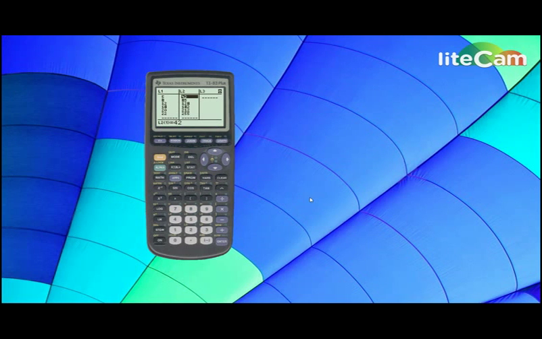Okay, so what I've done is if I go to the calculator where you have your blank screen, I'm going to go to the button that says Stat. And then it should be on Edit or 1, and I'm going to press Enter. Okay.